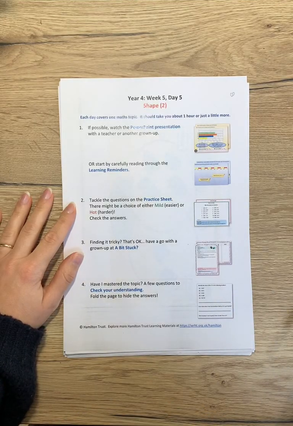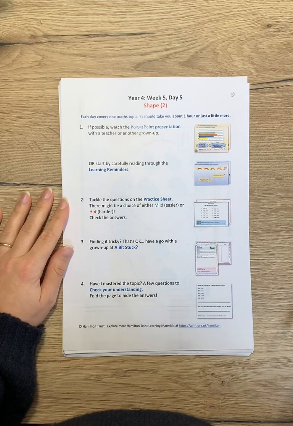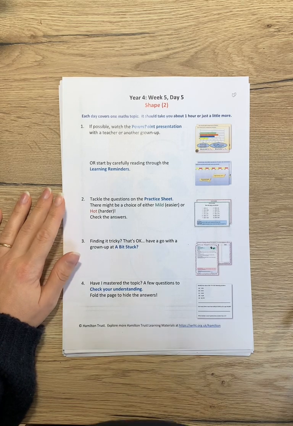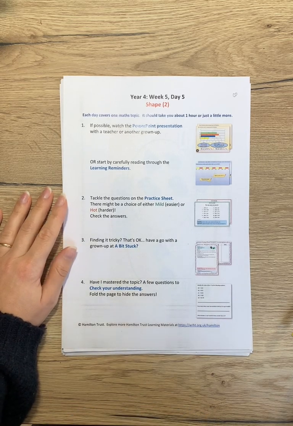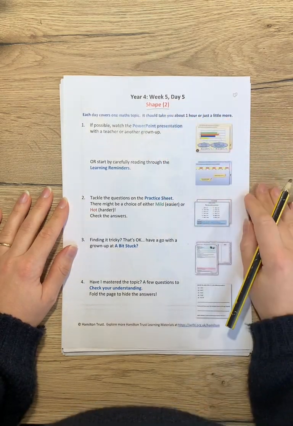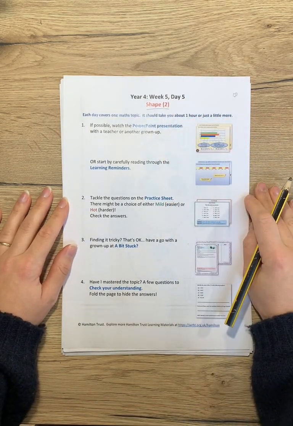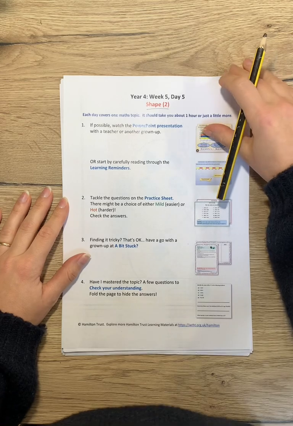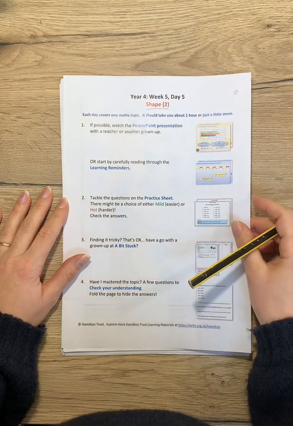Hi Prep, this lesson is for Friday's maths work this week, and we are building on our learning from yesterday where we started looking at shape. So we're going to be looking at shape again today. I will go through the learning reminders as I have done for all of the lessons this week so far.